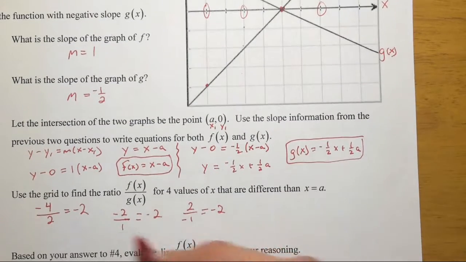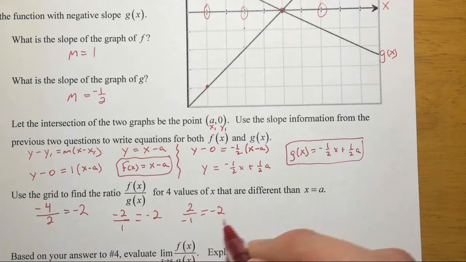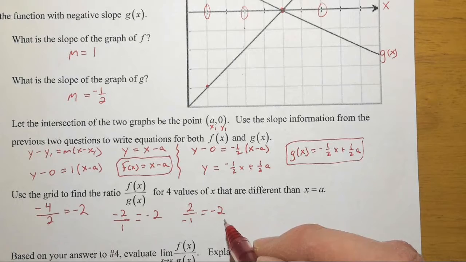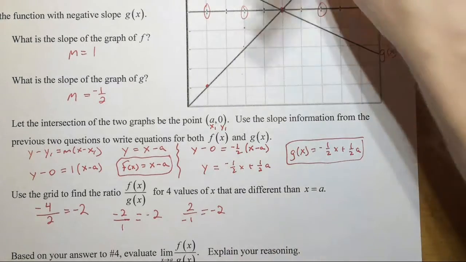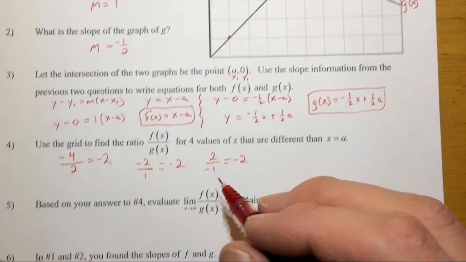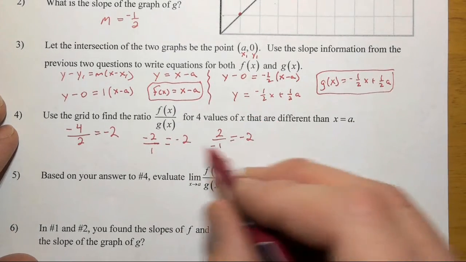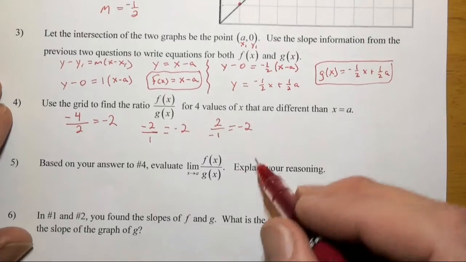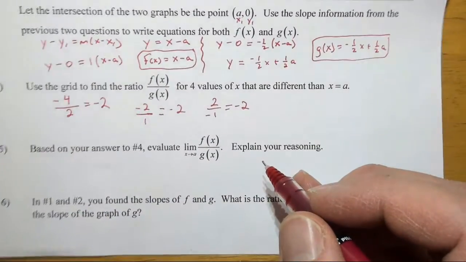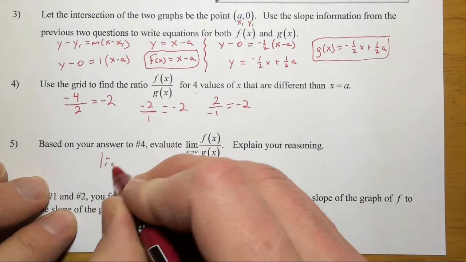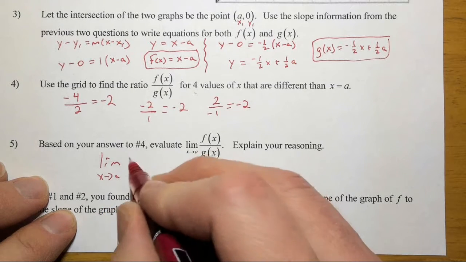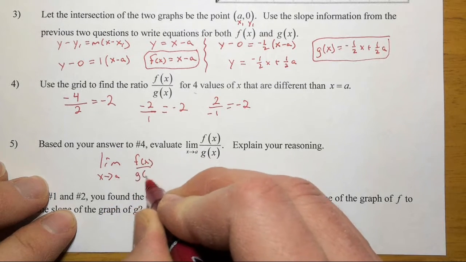No matter what, it seems like, I know I said 4, but if we got 3 here, we can see that they're all negative 2. And that's going to be the case in general. All right, so no matter what, when we look at the ratio of f of x over g of x, we're looking at -2. So based off of these answers, what do you think the limit's going to be as x approaches a of f of x over g of x?